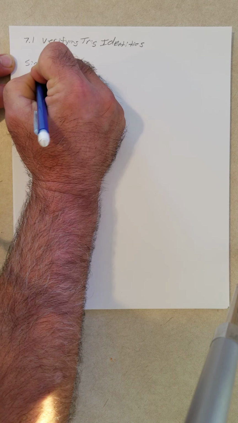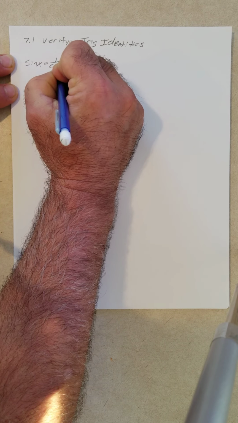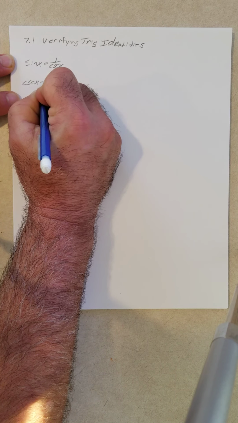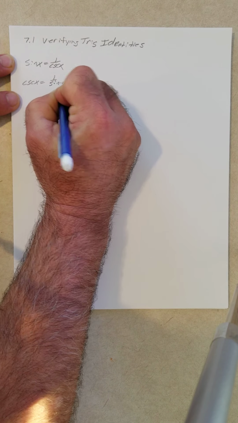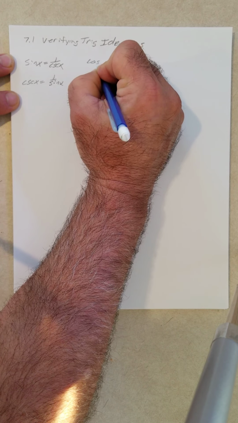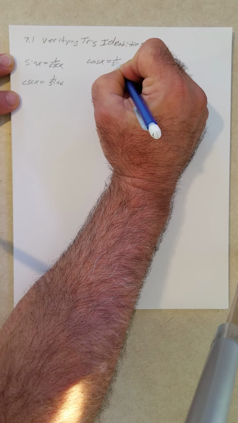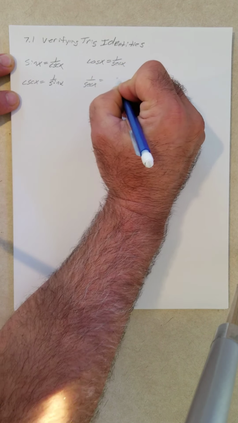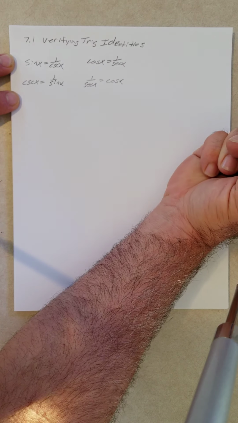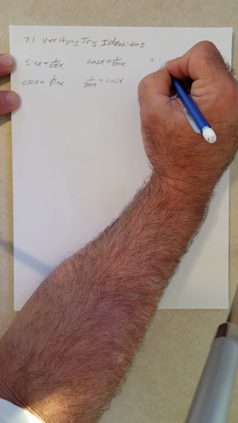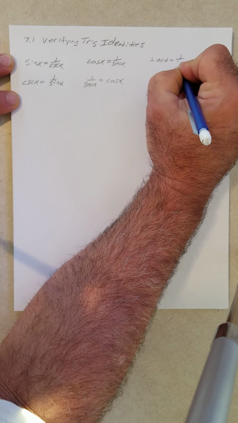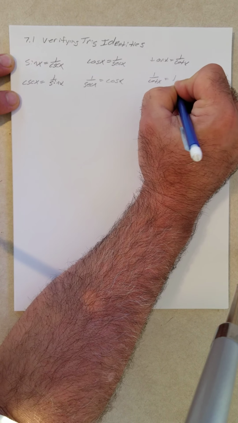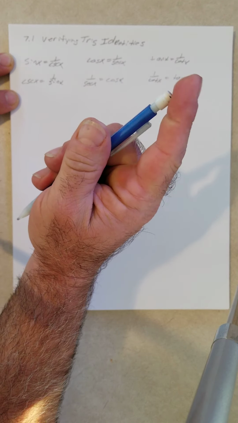We know that the sine of x is equal to 1 over the cosecant of x. And that also can be written as the cosecant of x is equal to 1 over the sine of x. We know these. So the cosine of x is equal to 1 over the secant of x, and that would imply 1 over the secant of x equals the cosine of x. Finally, the tangent of x equals 1 over the cotangent of x, and 1 over the cotangent of x equals the tangent of x.